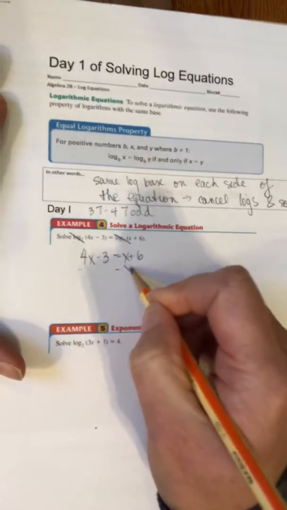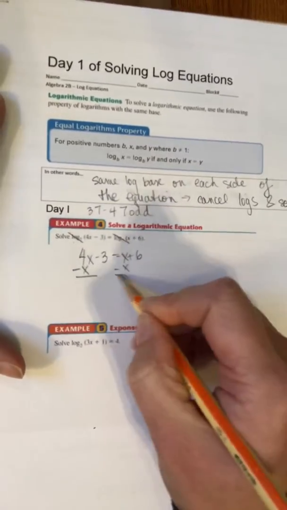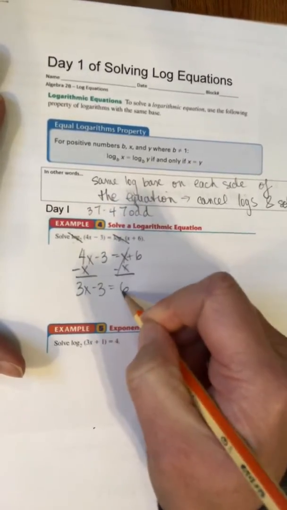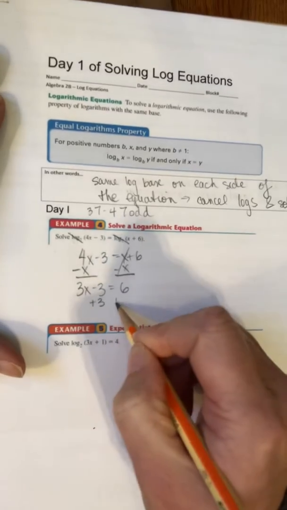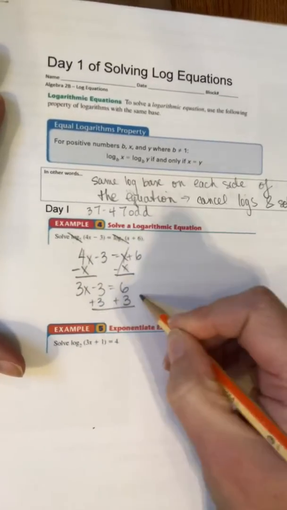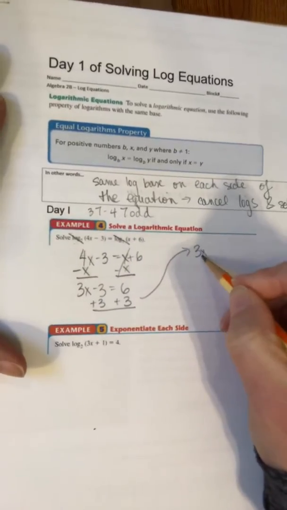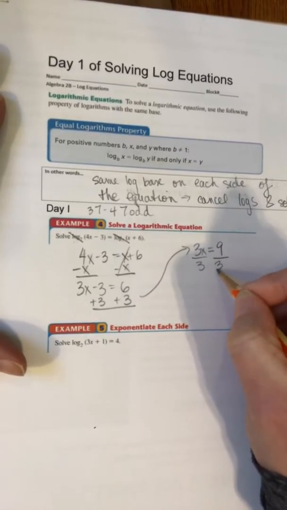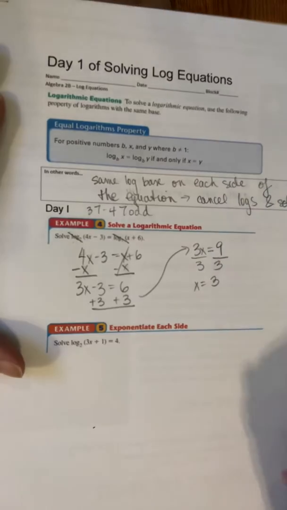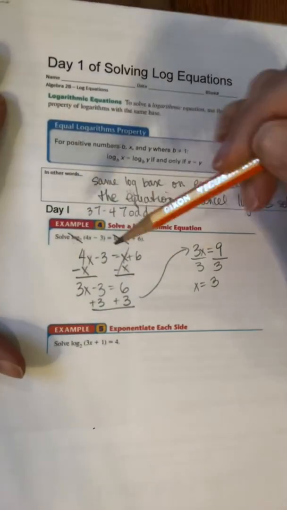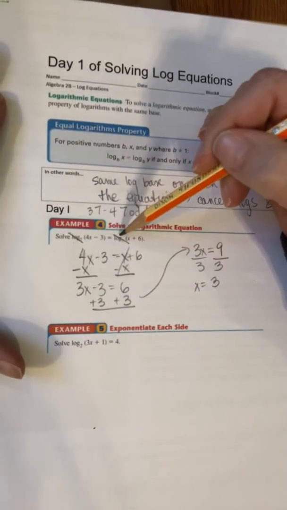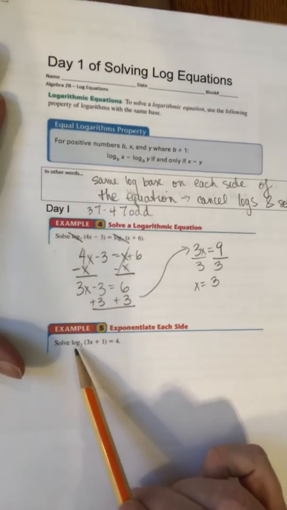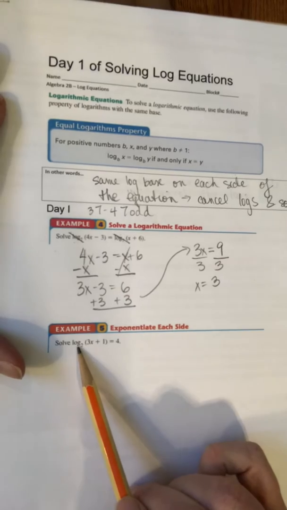Okay, and then subtract x. All right, I'll have 3x minus 3 equals 6, then add 3, okay, and then 3x equals 9, so divide by 3, and x is 3, okay? Now, that's if I have a log on either side. If you take a look here, we have a problem because there's only one log, okay?